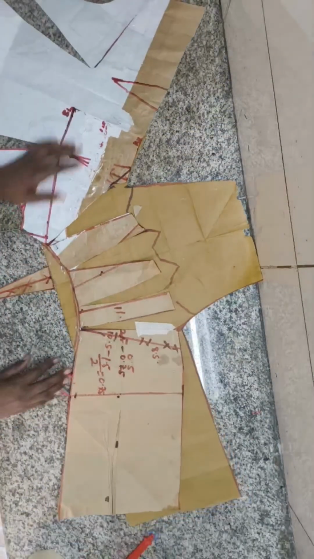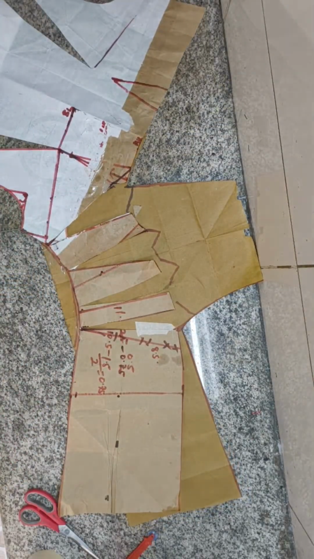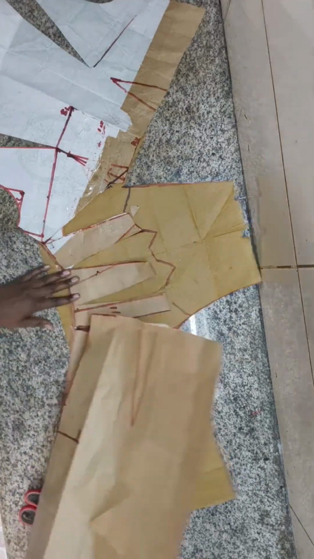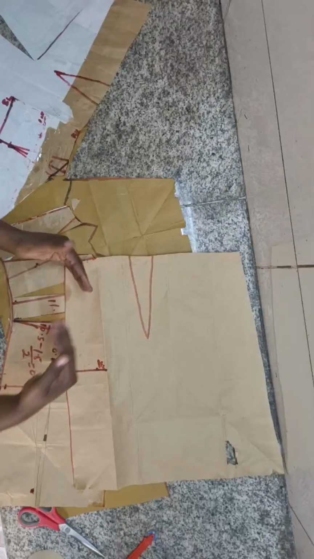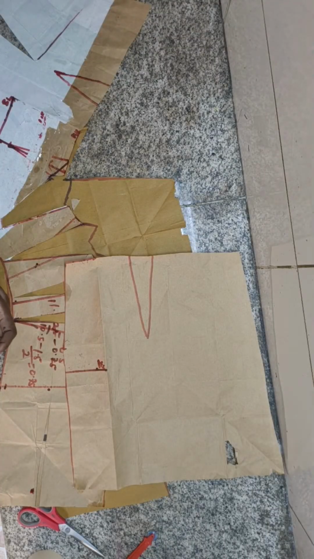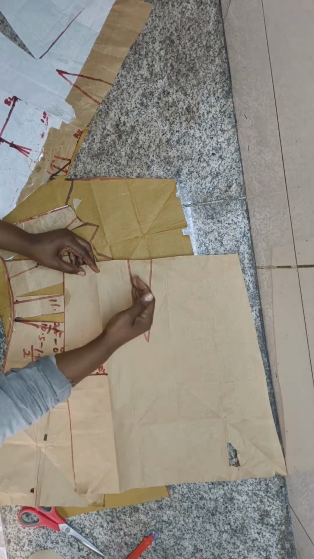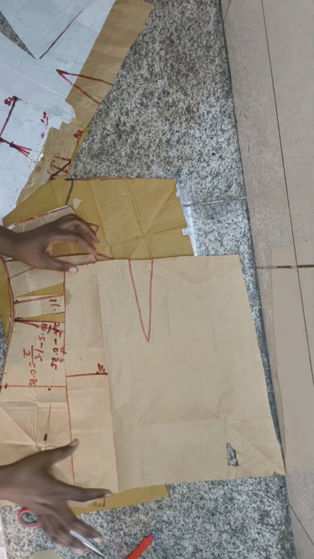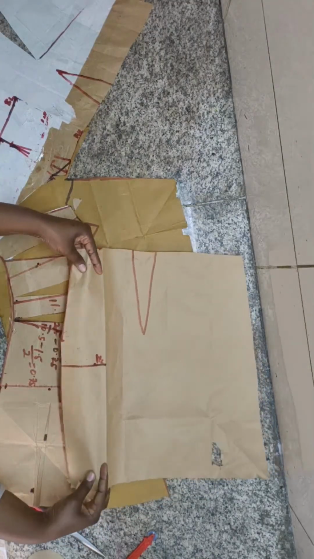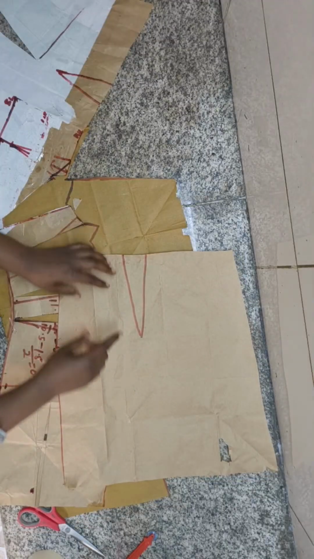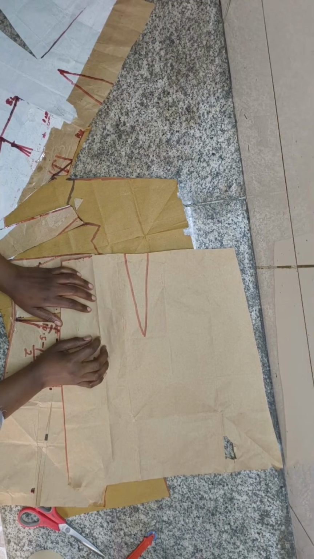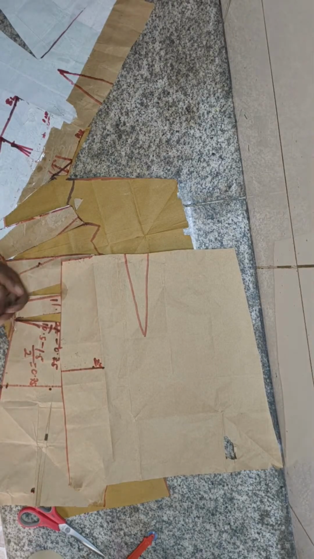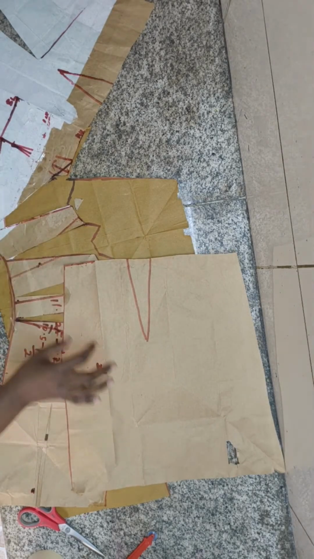So this is our front pattern. We are going to add volume to this by splitting it. So I'm going to multiply this by 2 or whatever you want, but it's not good to exceed 2.5.